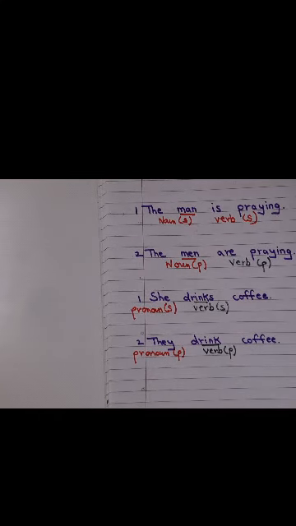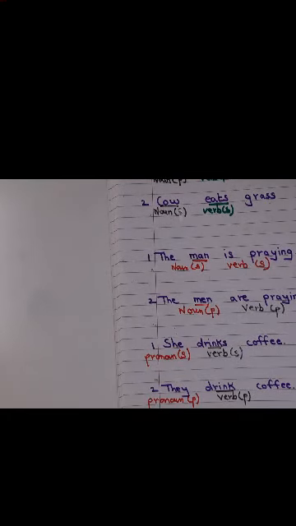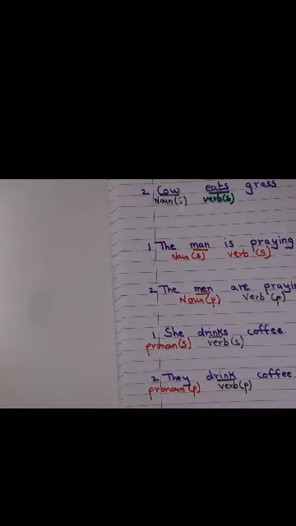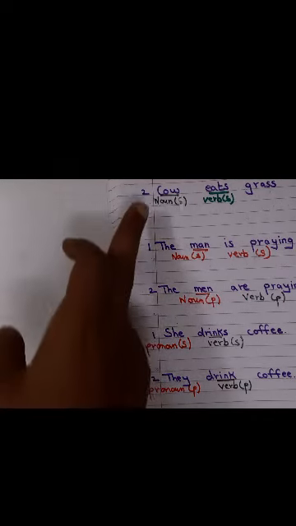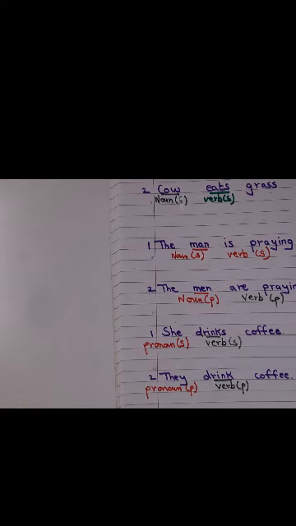Okay. So children, a very simple rule you have to remember: when the noun or pronoun is singular, it needs a singular verb. And if it is plural, it will need a plural verb. Children, we can call these nouns and pronouns also the subject. That is called subject verb agreement.